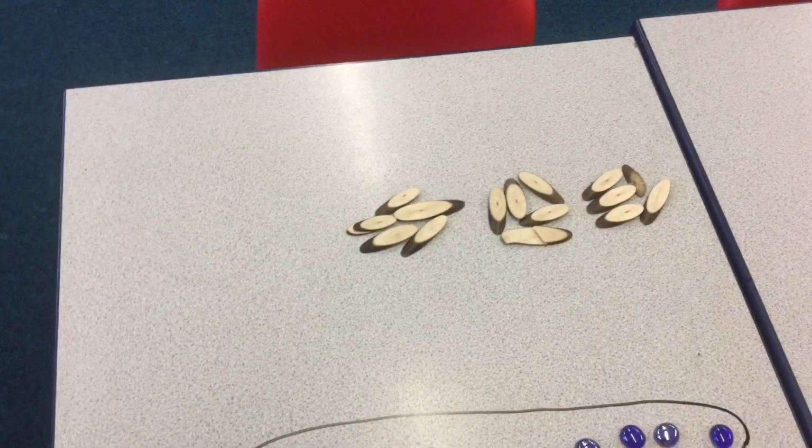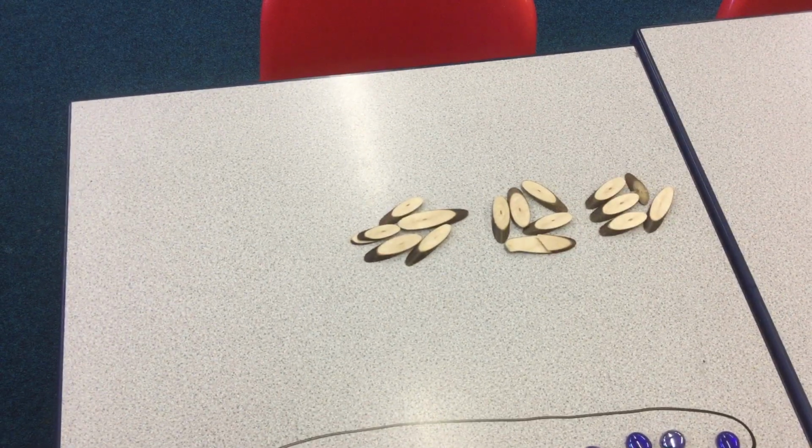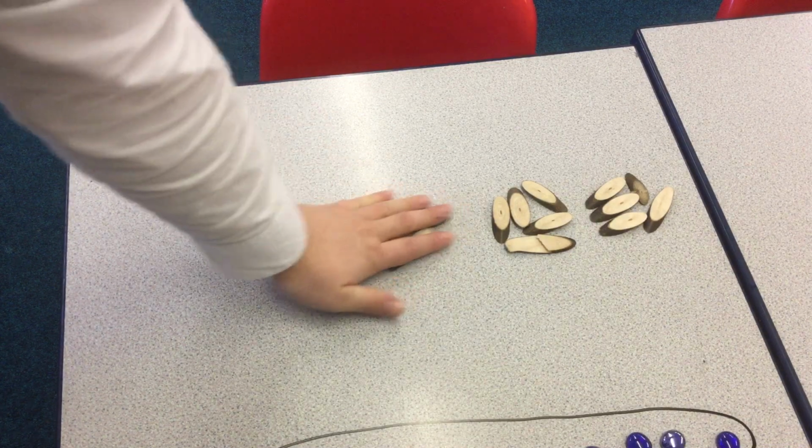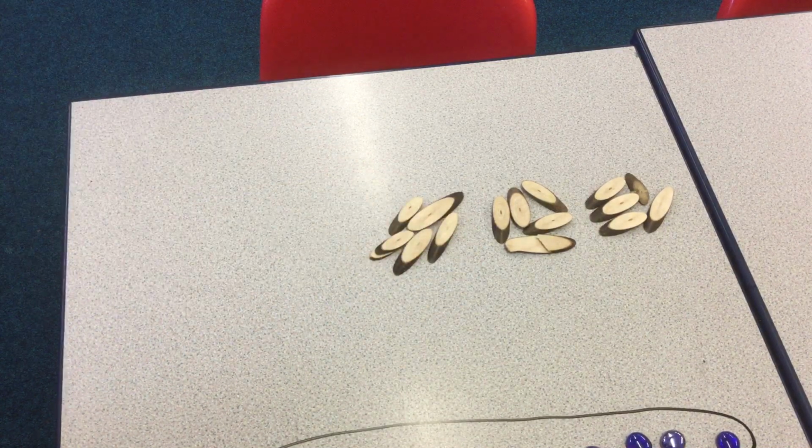Now I'm going to move my camera forward a little bit more so I can show you my next ones. Now these ones, I'd like you to put them into groups of 5. Now I could move them if I wanted to. If you're at home, you might want to go and get some objects from outside. You could get some twigs, you could get some stones, you could get some leaves. I don't mind, it's up to you.